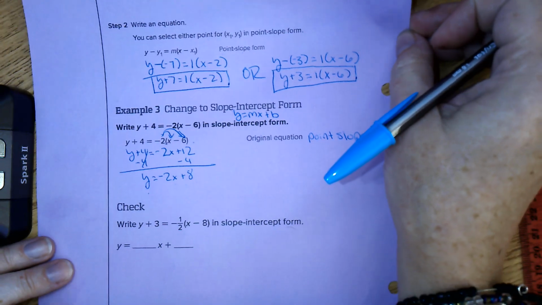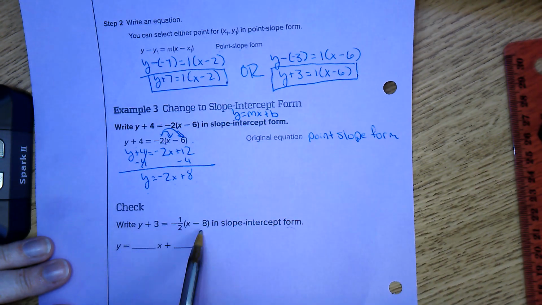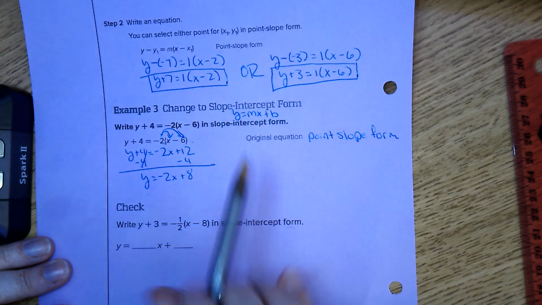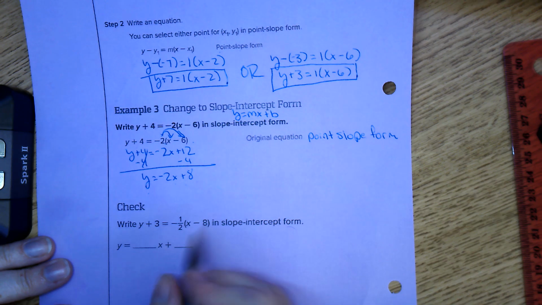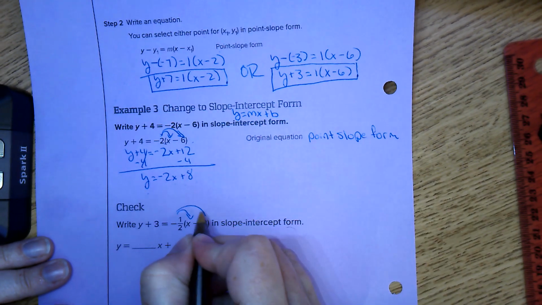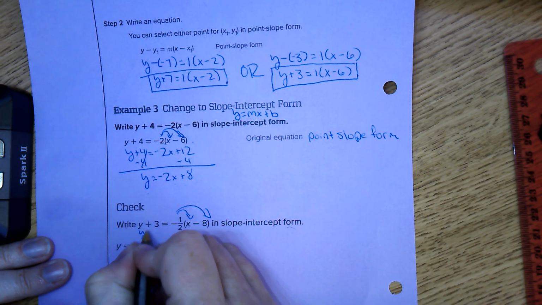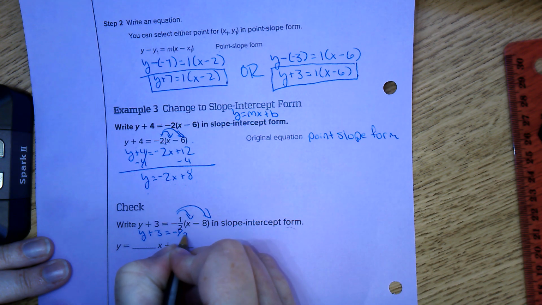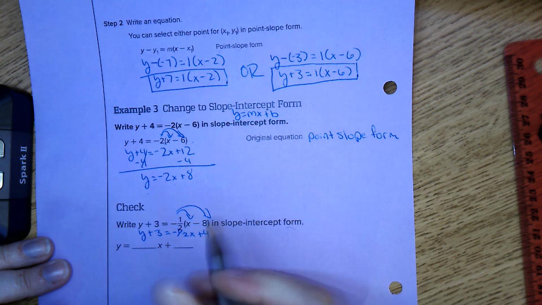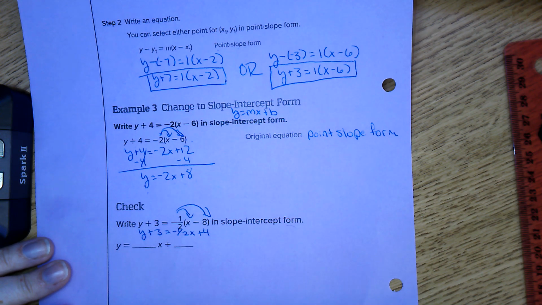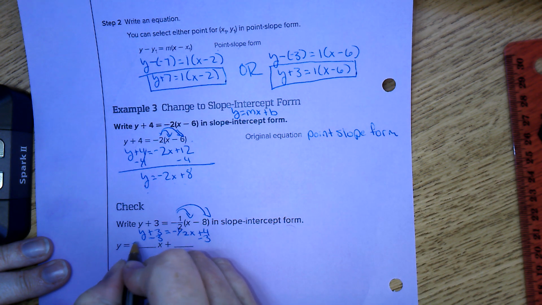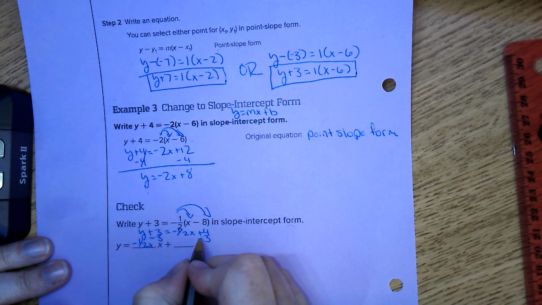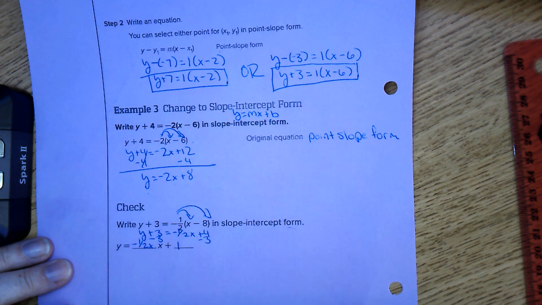And let's try that out again. Okay, we're given point slope form. We want to go to slope-intercept form. We know slope-intercept form is y equals mx plus b. So that just means I'm isolating my y. Okay. First thing, distribute. Y plus 3 equals negative 1/2 x plus 4. Because negative times negative is positive, and 1/2 of 8 is 4. I still haven't isolated my y, so let's subtract 3 on both sides. So y equals negative 1/2 x plus 1. Okay?